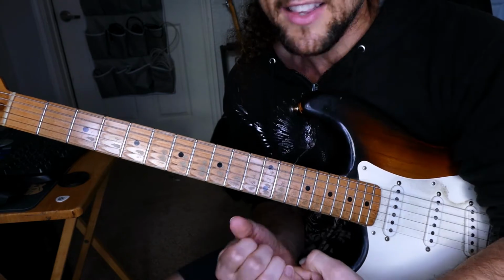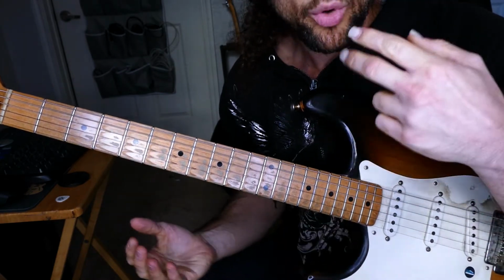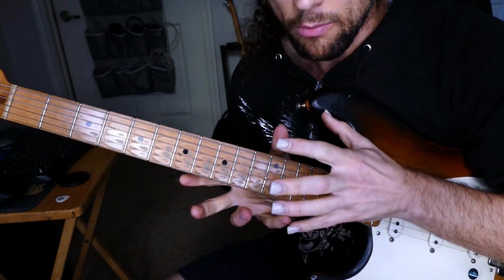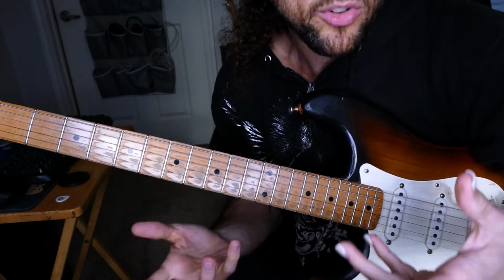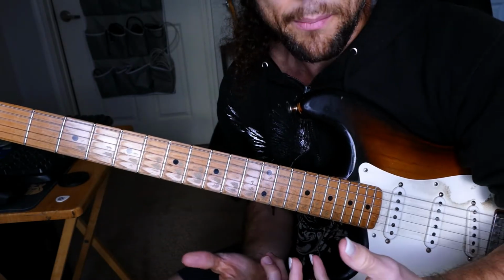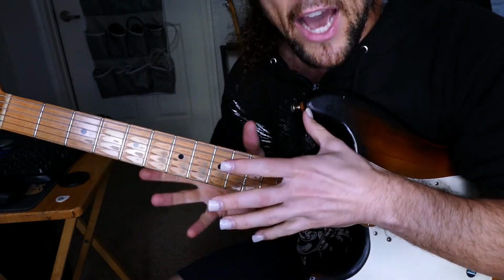It can make it technically easier to play. It will yield different ideas because we're moving to different locations or using different fingers, and it will naturally, most of the time at least, change the accent pattern of the run, especially if it's a pattern like this.